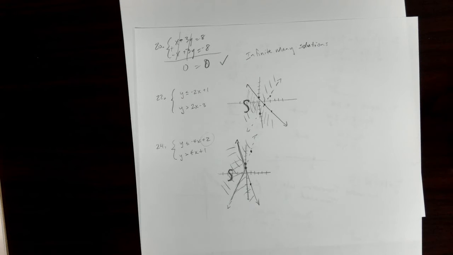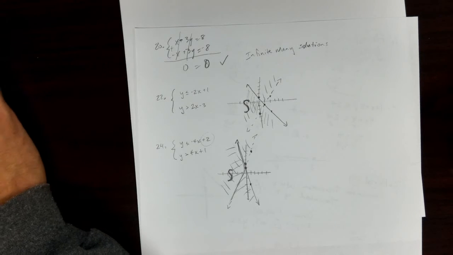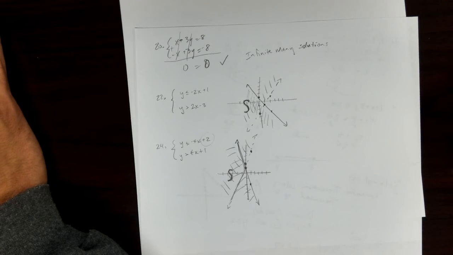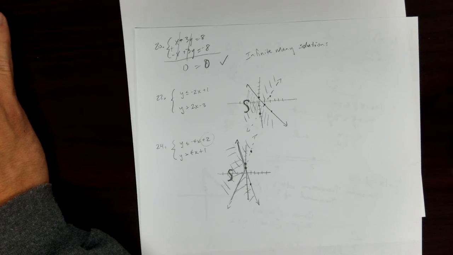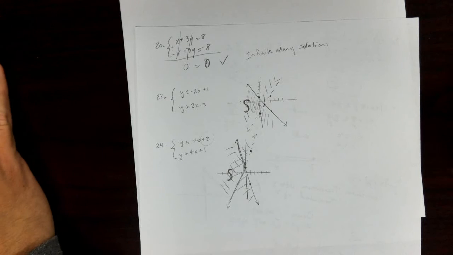Going on to number 26, if I can find it. Oh. Okay, going on to number 28, because I don't see number 26 in here. Rock on. That's what I'm talking about. 26, everybody got it right. Alright, going on to number 28.